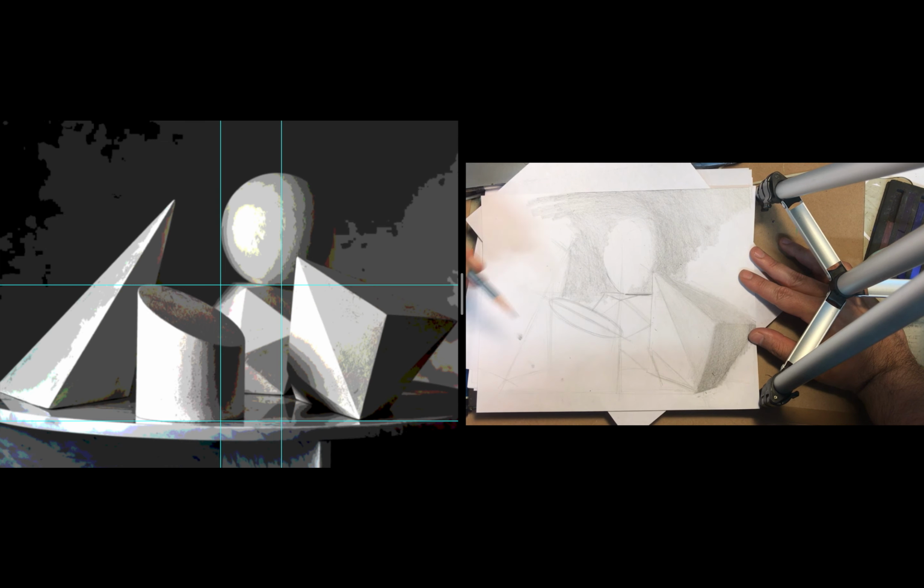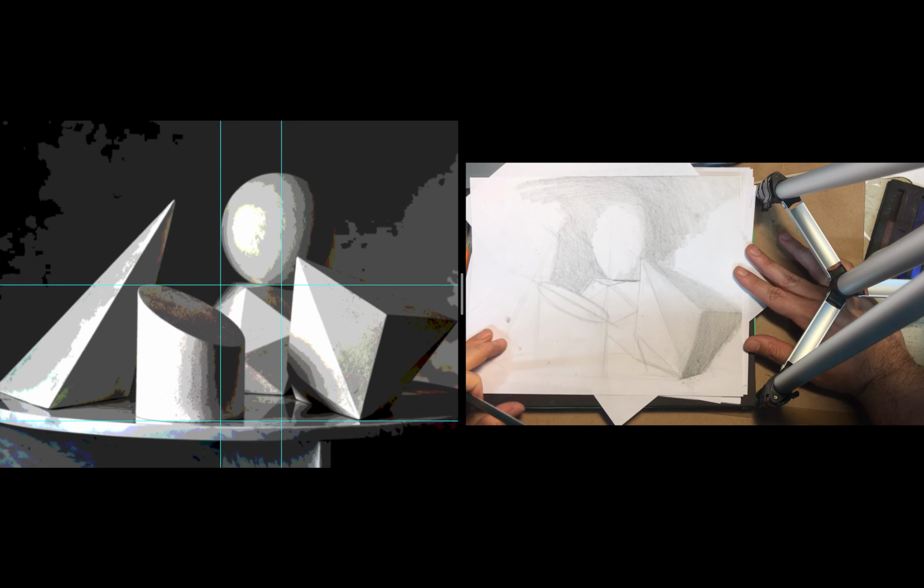And then you can just erase the axis point. Try to darken this a little bit. I think I want to stop there. I'm going to continue working on this and then do another update.